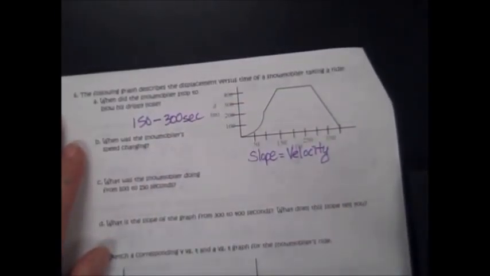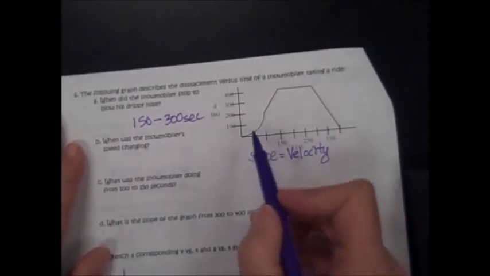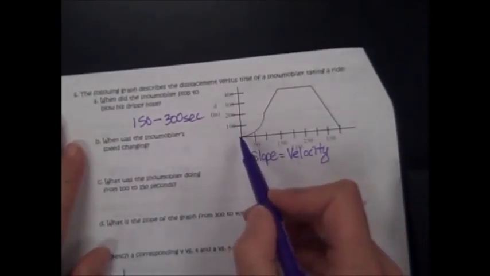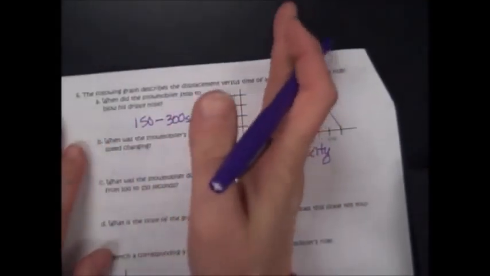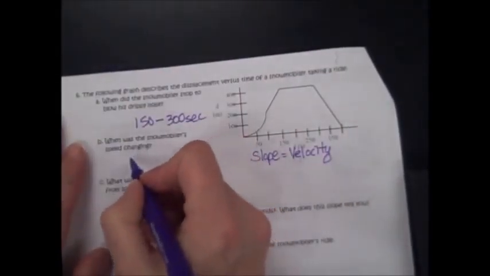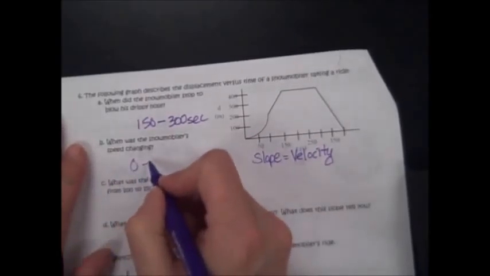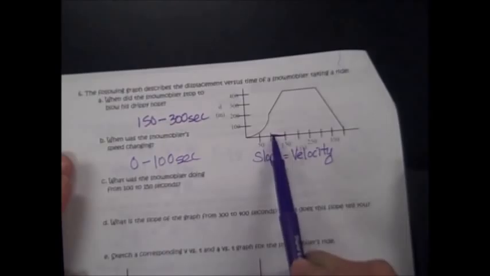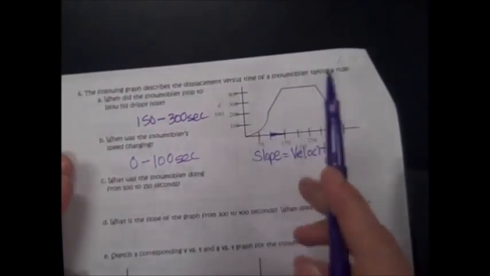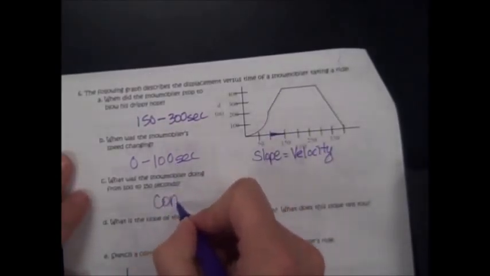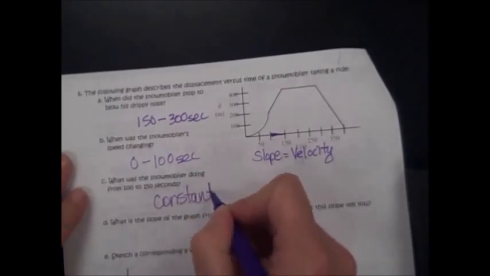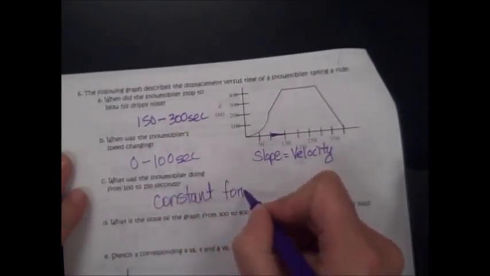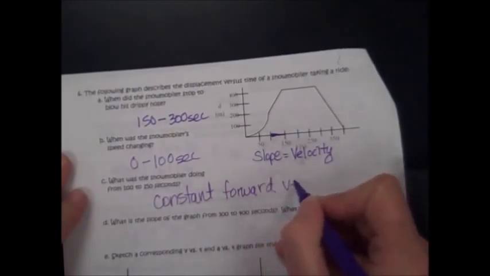When was the speed changing? When would he be speeding up? And so that's right here at the beginning as that slope is increasing. Notice that slope of the line is increasing. So that would be from 0 to 100 seconds. And what was the snowmobiler doing from 100 to 150 seconds? During that time frame, it's a constant slope, so that just means he was moving at a constant forward velocity.